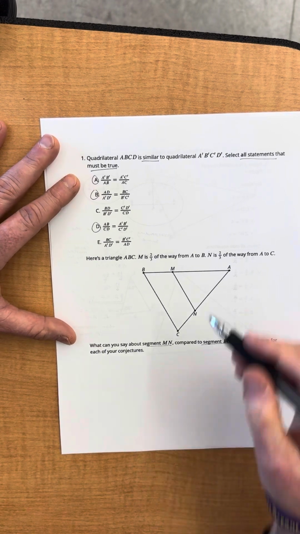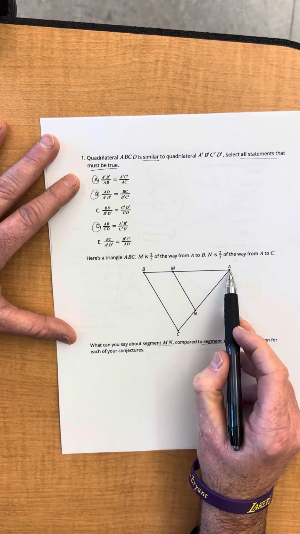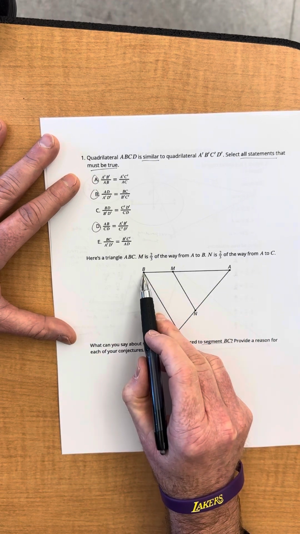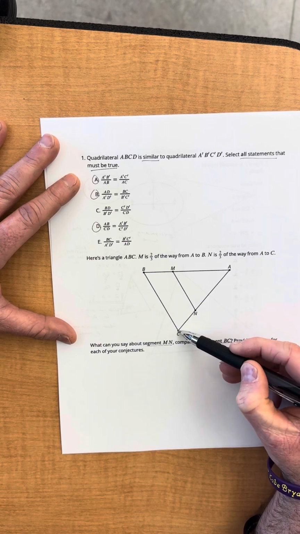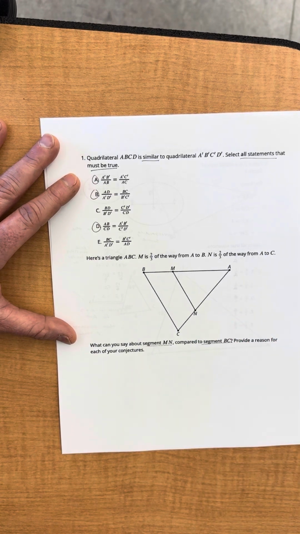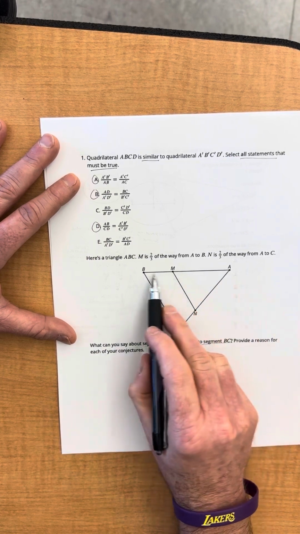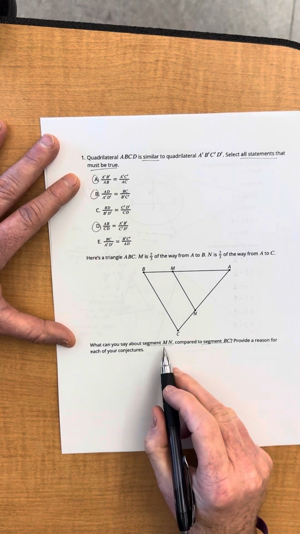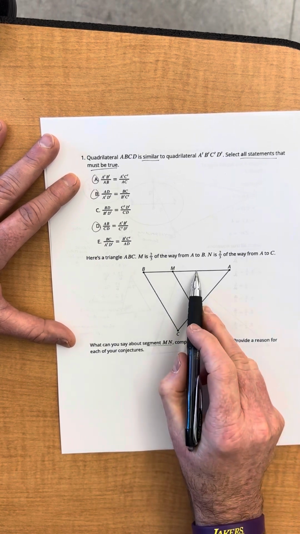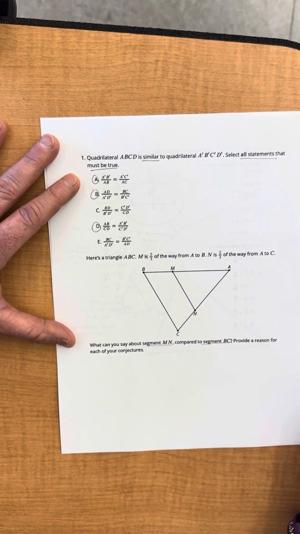So if this is 2/3 of this, and this is 2/3 of this, then that means that the corresponding sides are in proportion.